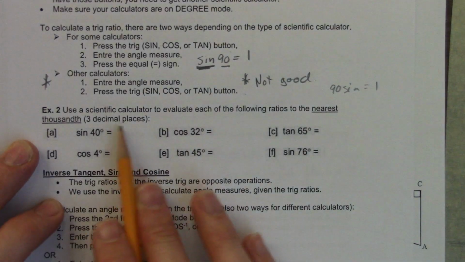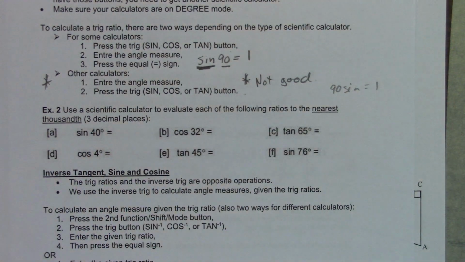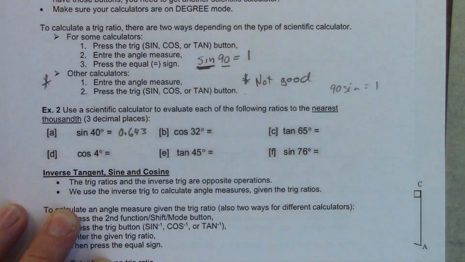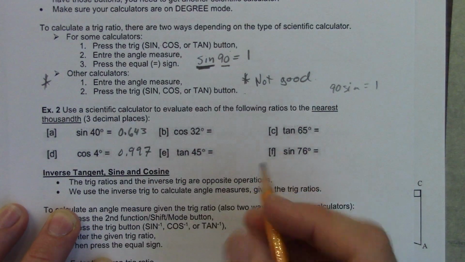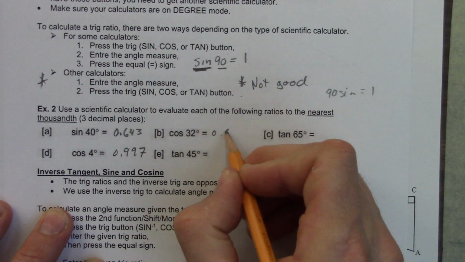Okay. Use a scientific calculator to evaluate each of the following ratios to the nearest thousandth. So 3 decimals. So you're going to do this now. Let me do each one of them, please. Make sure you get these answers. Please do that right now. Okay, you should get these answers. Don't just copy them. Do it on your calculator because I want you to make sure you're getting these answers. Again, if you're not getting these answers, your calculator is in radians and we need to change that.